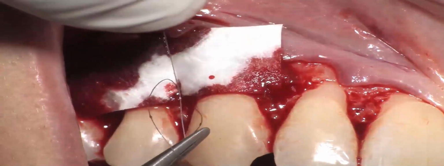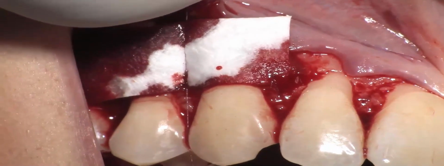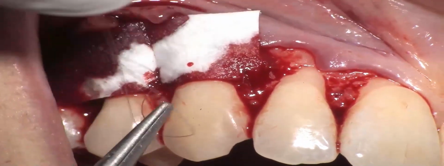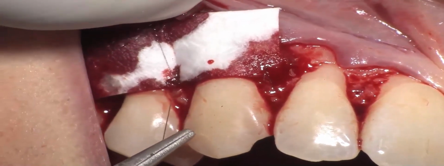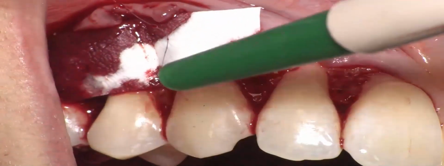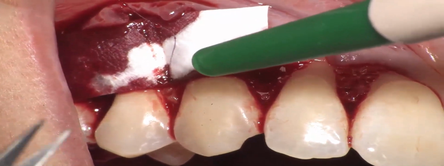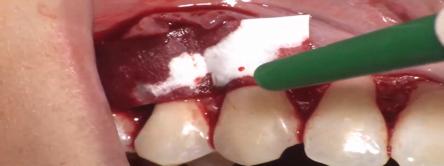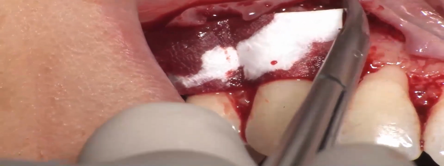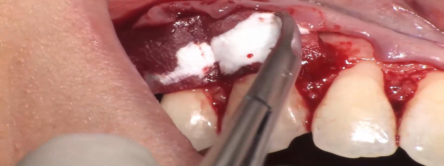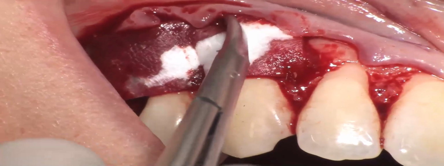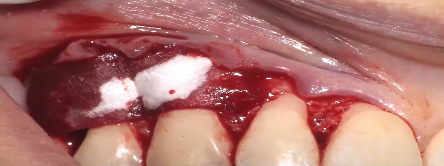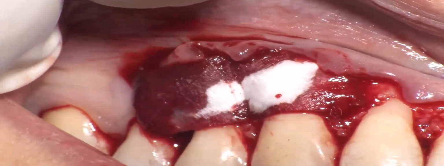The material must be placed 1 millimeter more corner with respect to the cement enamel junction because it's not obviously a connective tissue graft, so we have no risk of exposure of the material because it's less stable. And now we start to place the material below the flap because it must becomes red due to the coagulum formation.